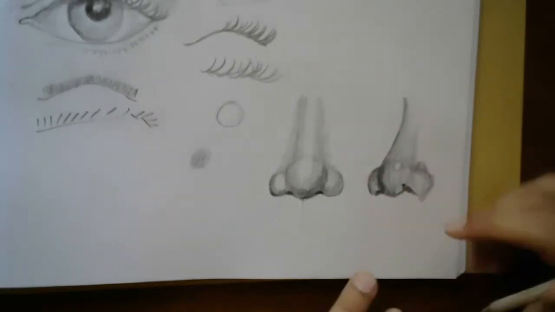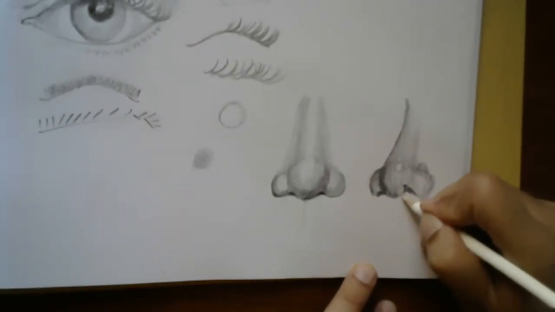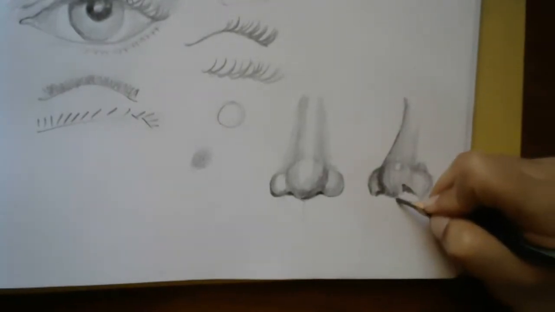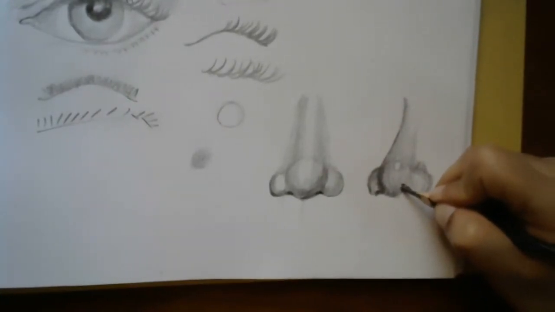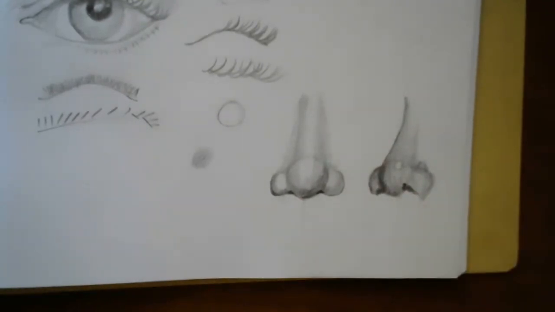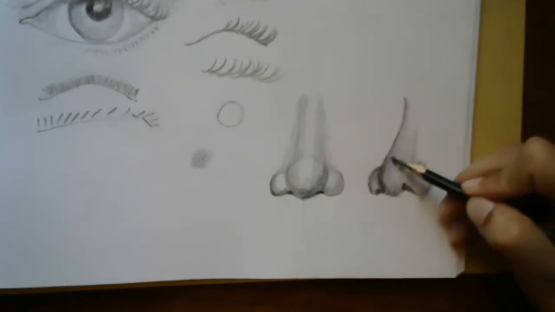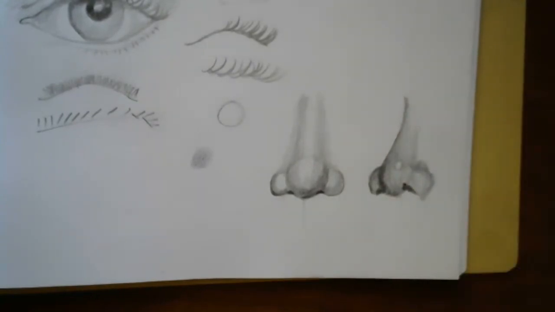Below, if you want, you can try to make it a little light also. This side of it, give it more of a 3D effect. But it again depends on photo to photo and reference to reference. So you need to observe the drawing, and then based on that, take a call on what to make dark and what to make light.